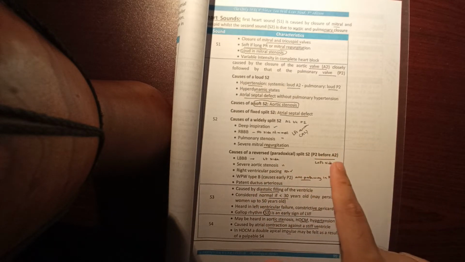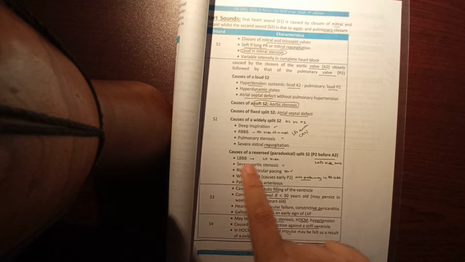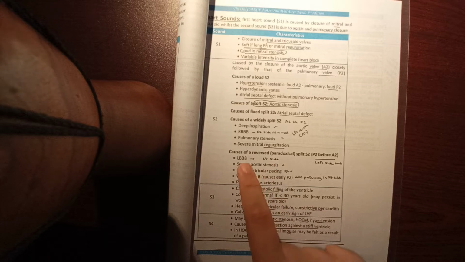Pulmonary stenosis can cause A2 to happen before P2. Severe mitral regurgitation can also cause that. Causes of a reversed paradoxical split, that is the pulmonary valve closing before A2, mean the left side isn't working well, like severe aortic stenosis, or left bundle branch block, right ventricular pacing, or WPW type B, that is an accessory pathway on the right side, causing the right side to be faster.